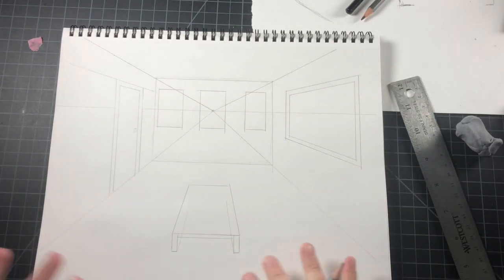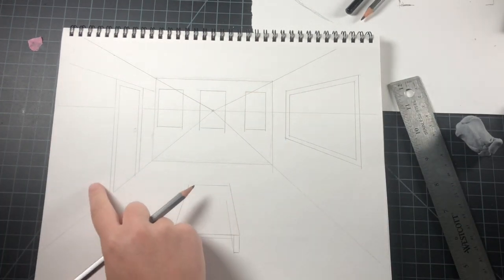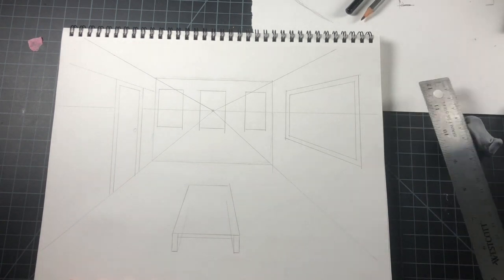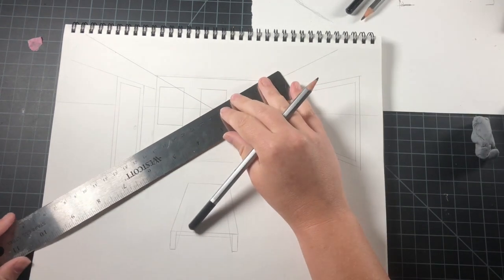So this is kind of plain, we can also put a table over here on this side of the wall.